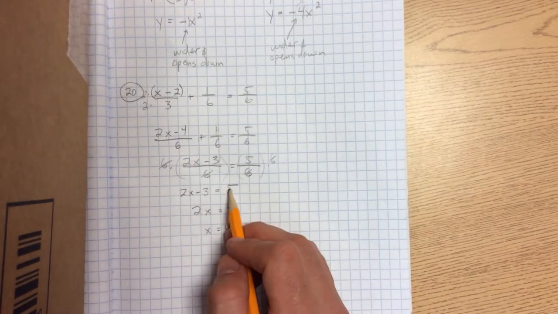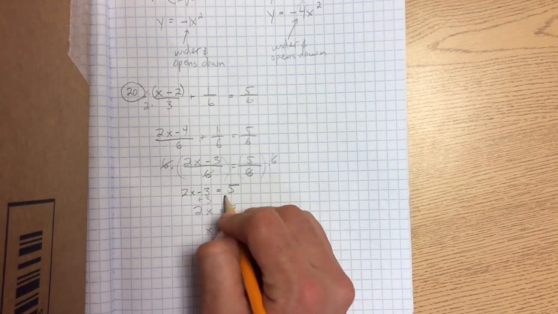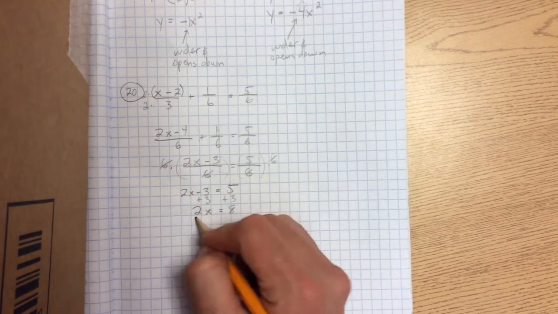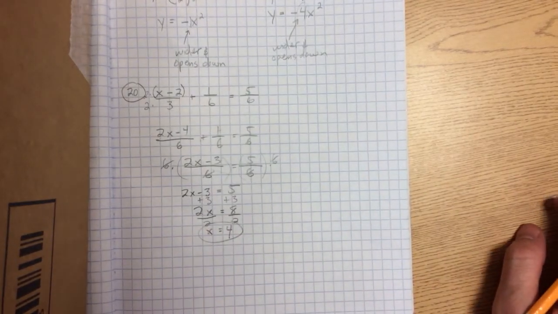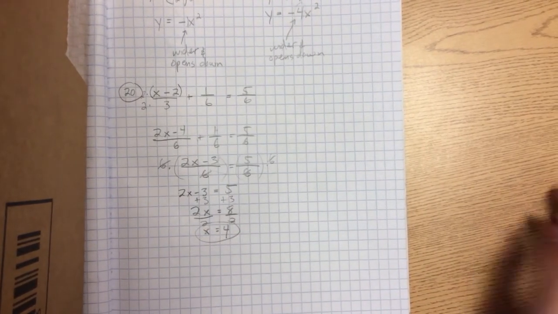I get 2x minus 3 equals 5. Now just add 3 to both sides. I get 2x equals 8, divided by 2, and I get x equals 4. So that's your answer, and that's choice 1.